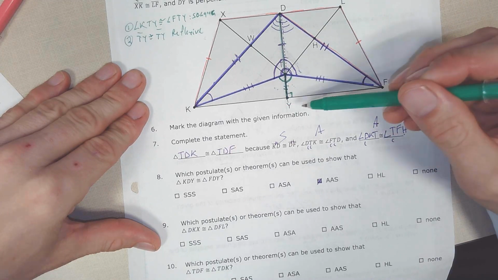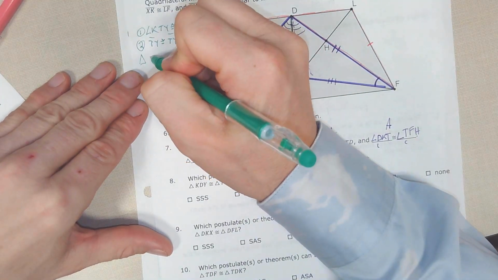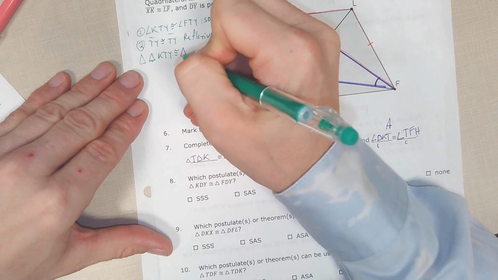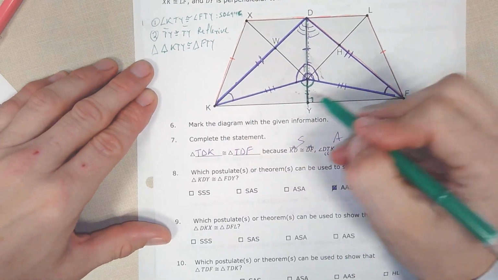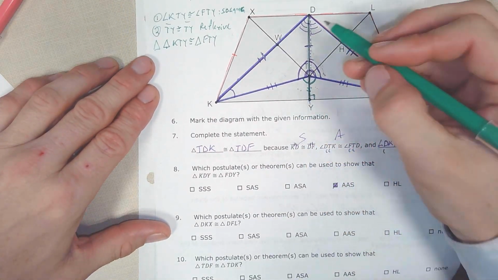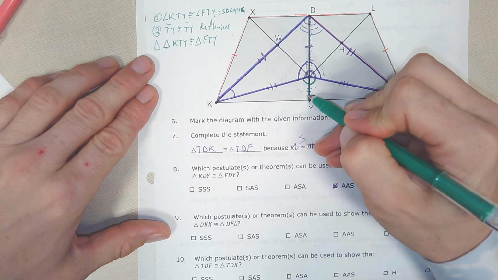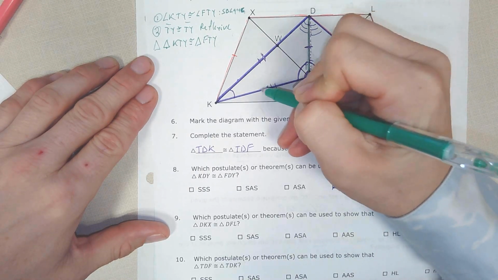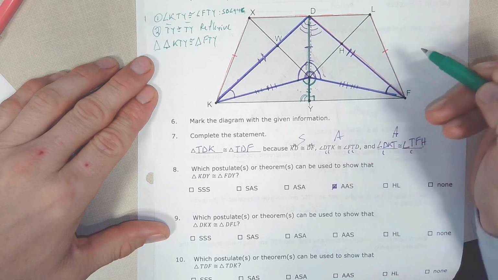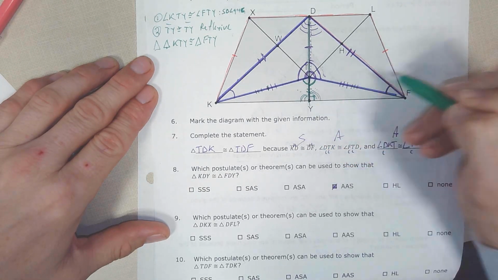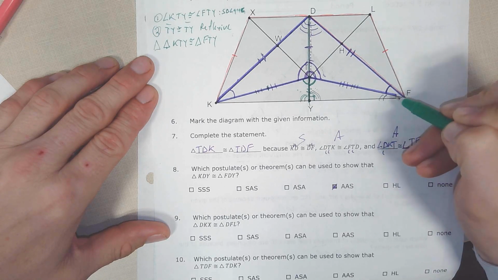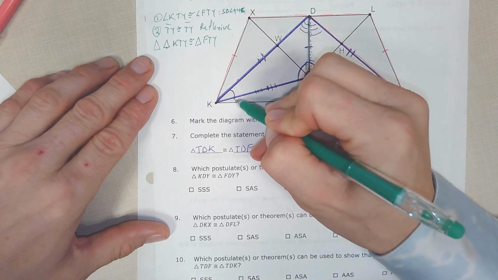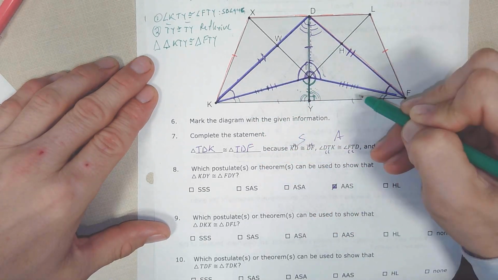Okay, so now I have an angle on each, and I have a side on each. So I can say triangle KTY is congruent to triangle FTY. All right, so these two triangles are congruent. Okay, so then I can say all of this stuff is true.